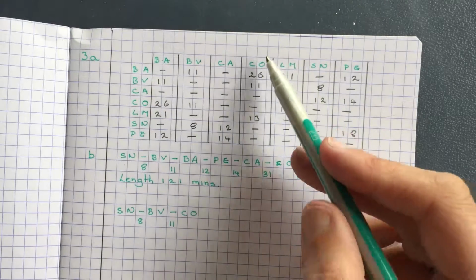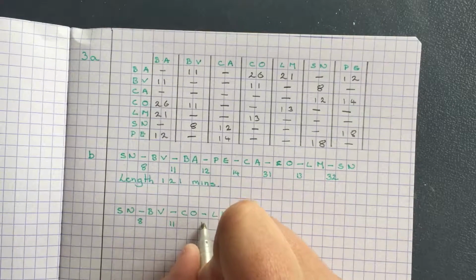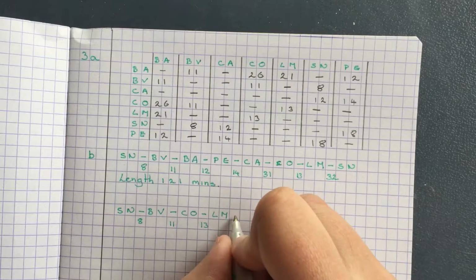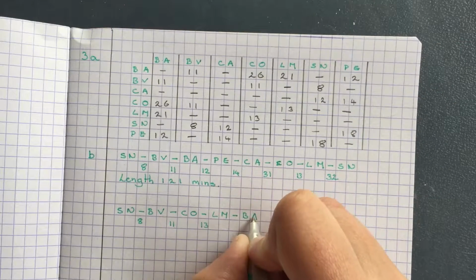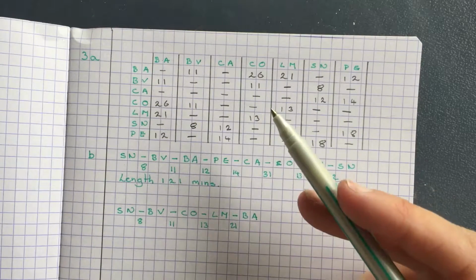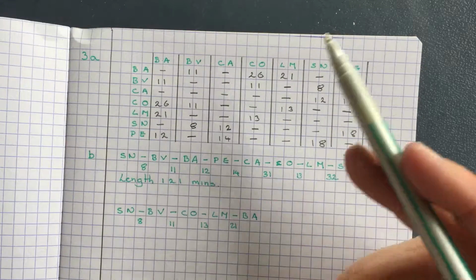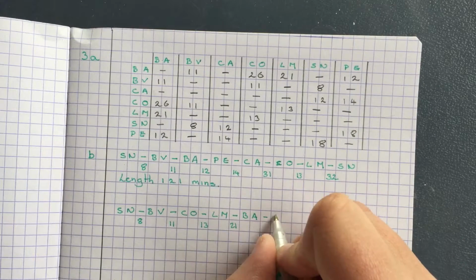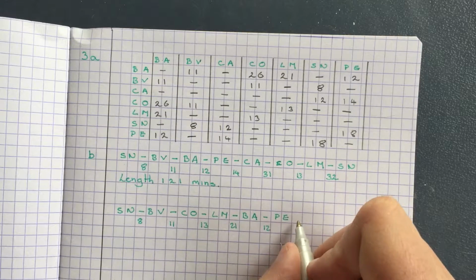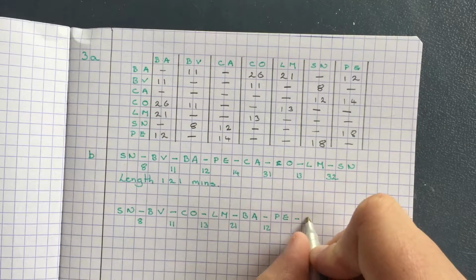So from CO, we can go to LM. From LM, we've not been to BA yet, and that's closest. From BA, we've already been there, we've already been there, so we are going to go to PE, which is the next closest at 12. Then from PE, we can head to CA at 14.